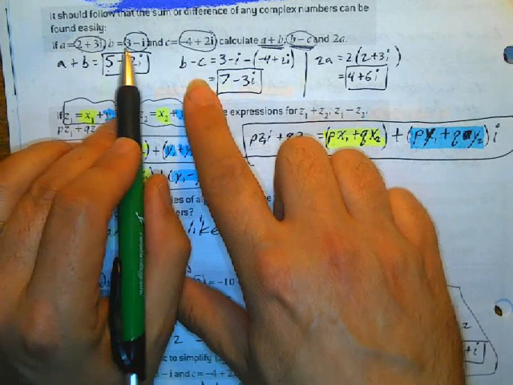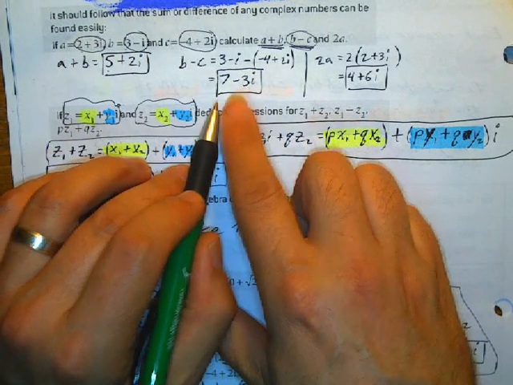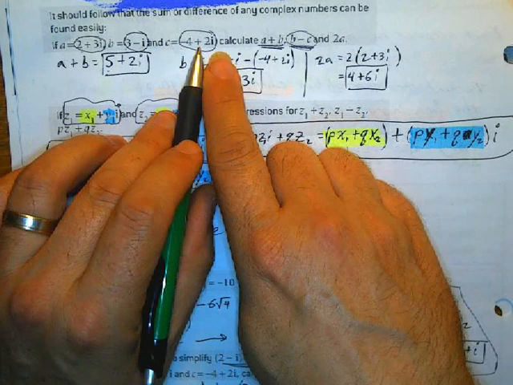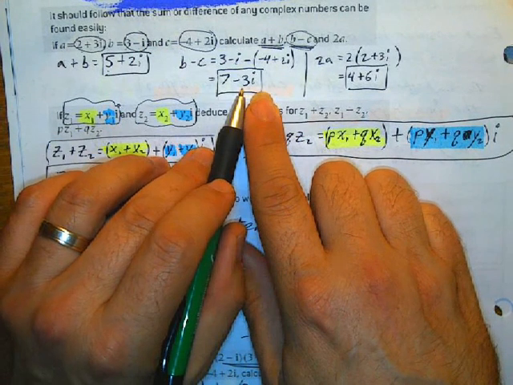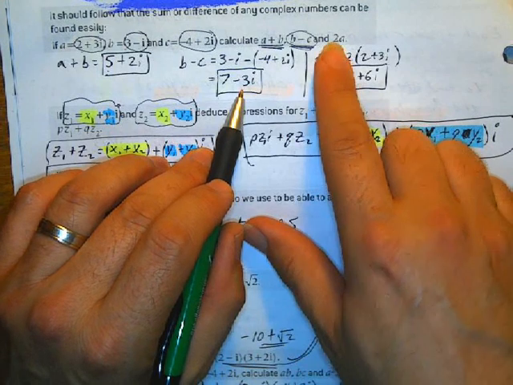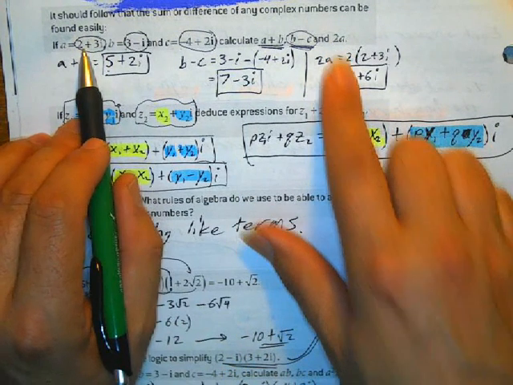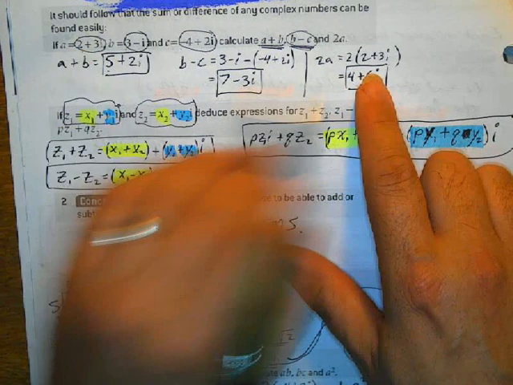If I want you to calculate b minus c, I'm going to have 3 minus negative 4, which is going to give me 7, and negative i minus 2i is going to give me negative 3i. And 2a, I'm just going to take this and multiply it by 2. So 2 times 2 is going to give me 4, and 2 times 3i is going to give me 6i.